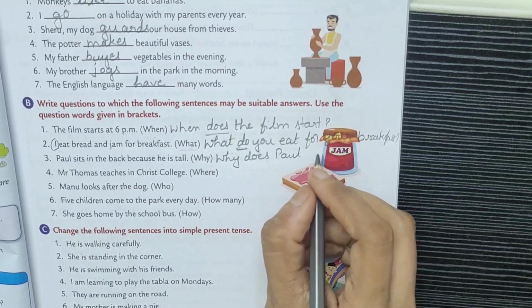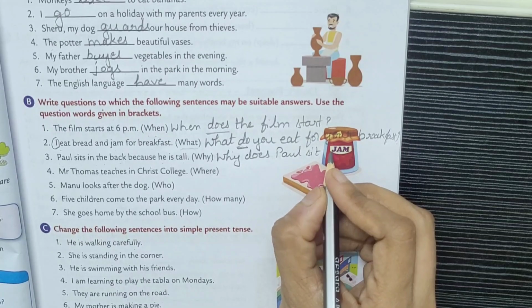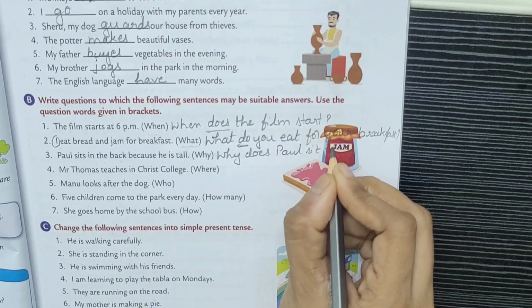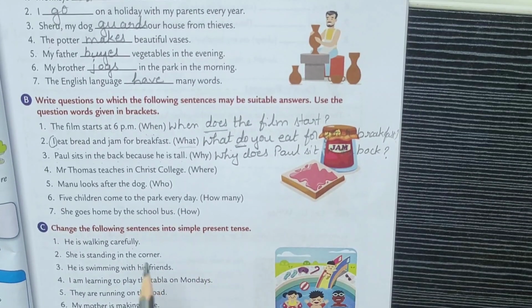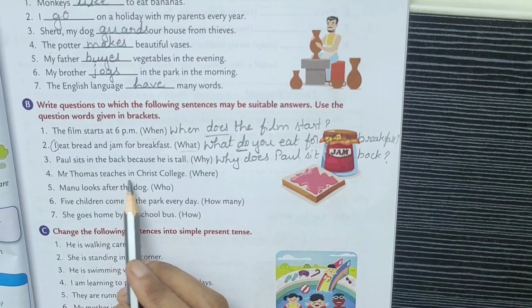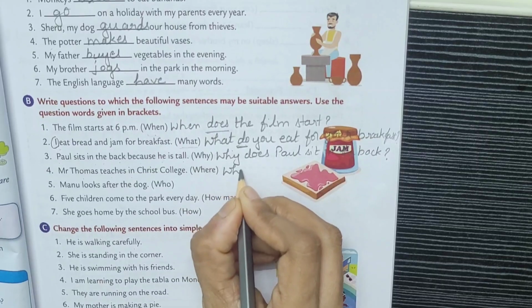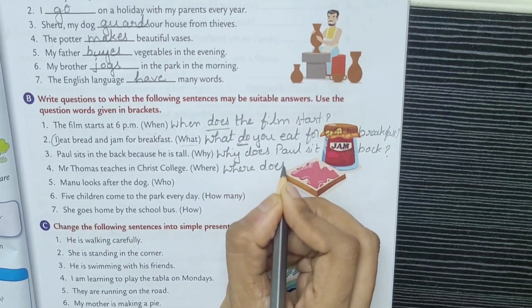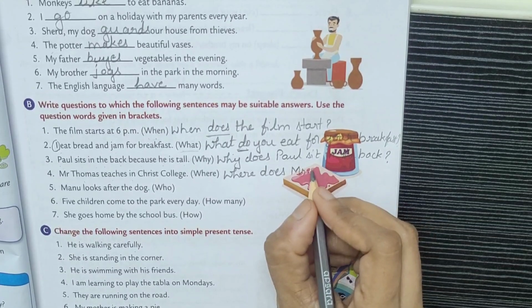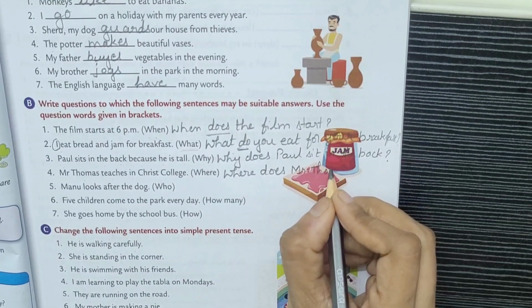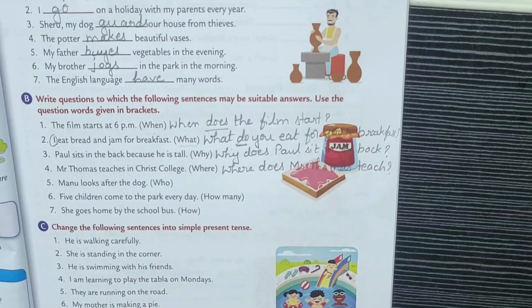Why does Paul sit in the back? Mr. Thomas teaches in Christ College. Where does Mr. Thomas teach?